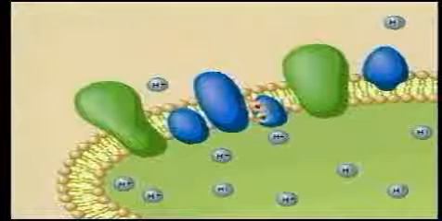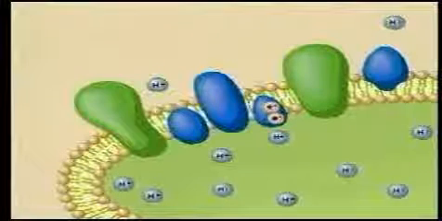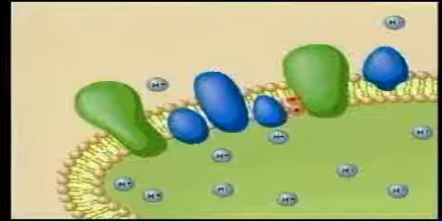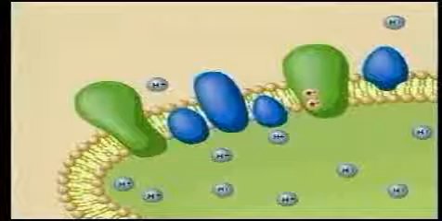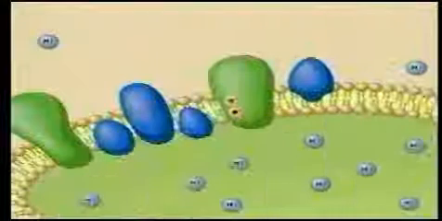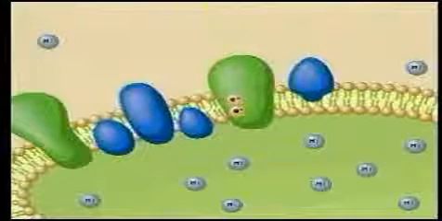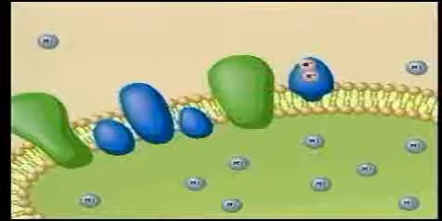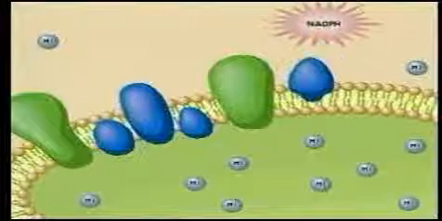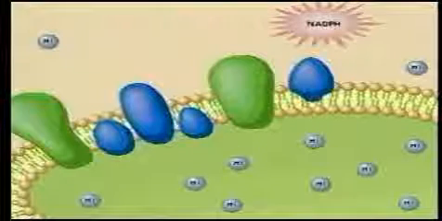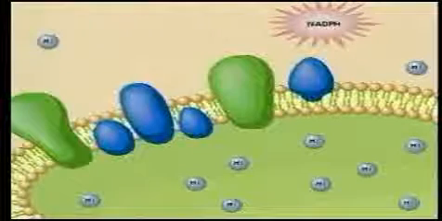The electrons are accepted by the third electron carrier. This carrier delivers them to photosystem I. Light energizes the electrons again. The energized electrons move to the final carrier protein, which adds them to NADP+ to form NADPH.